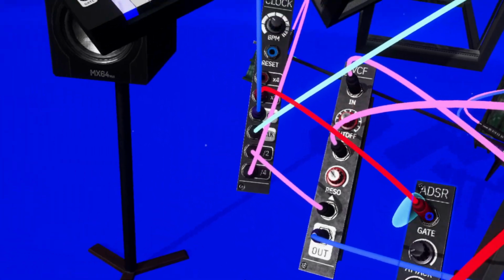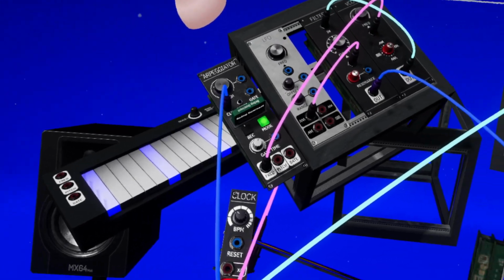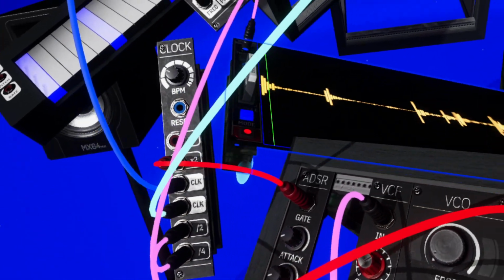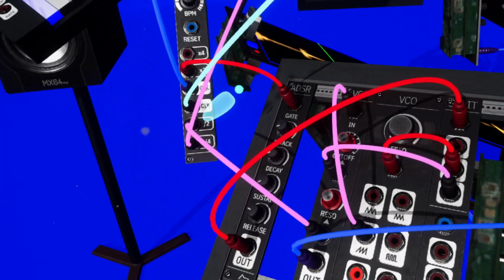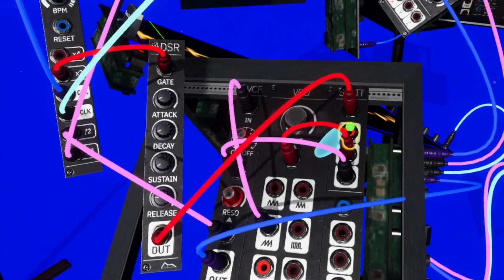But hypothetically, so what I have is another VCO coming off the clock, and then I put it into a voltage control filter, and oh yeah, and then here's the, wait a minute, somewhere around here there's an envelope. Oh yeah, here it is. So, yeah, that's right. And then it goes into the split, and then it's doing these other things.